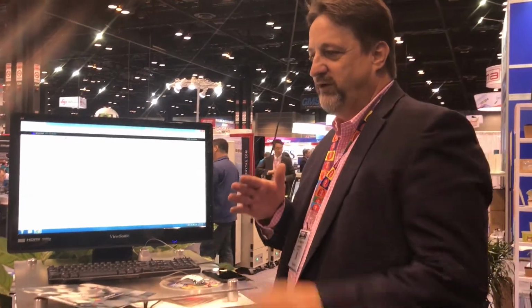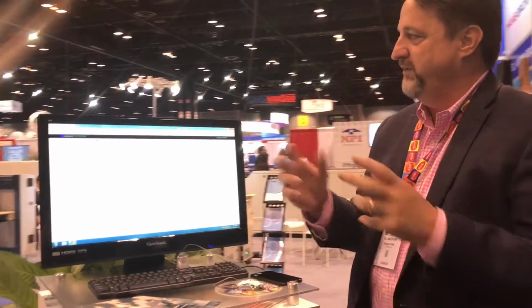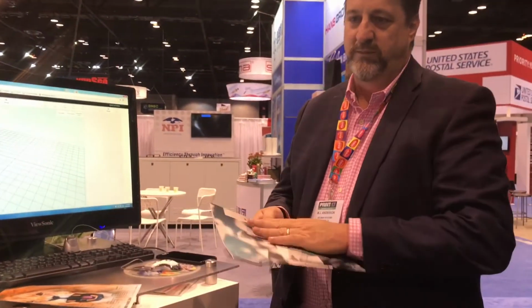Our goal is to come alongside the traditional printer's workflow and then give them the ability to add AR content to the things that they're already publishing, printing, producing.